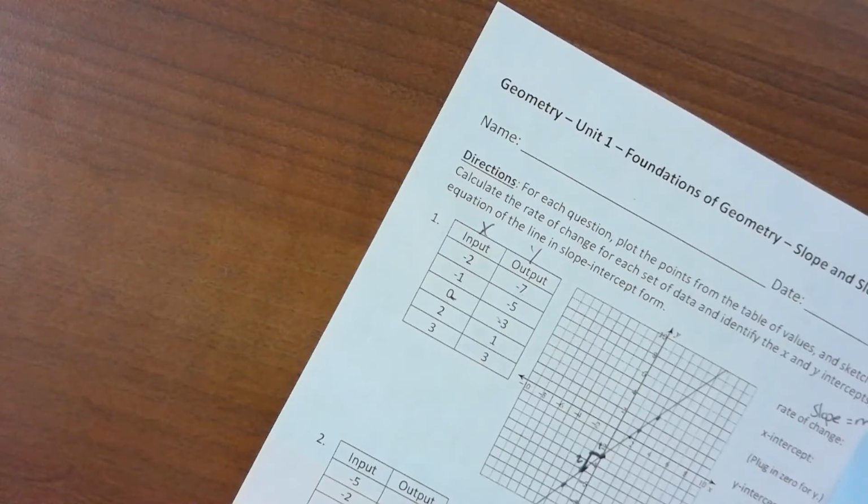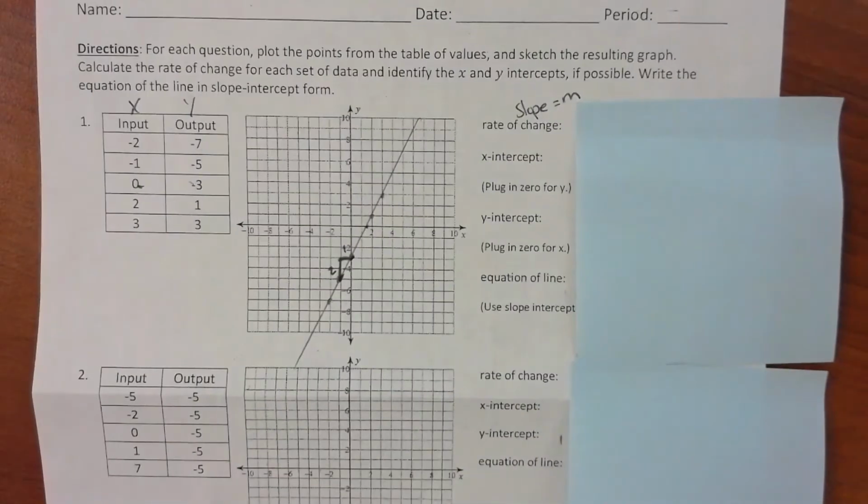Alright, your graph should look like that, all the way along like that. I got that. The lines don't stop, guys. They go forever. Now, to answer the questions on the right, the rate of change is just your slope. You can find your slope by doing the slope formula, y2 minus y1 over x2 minus x1.